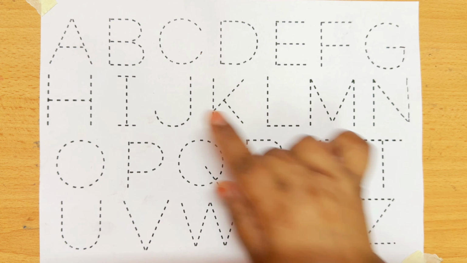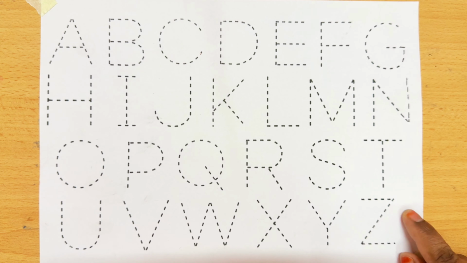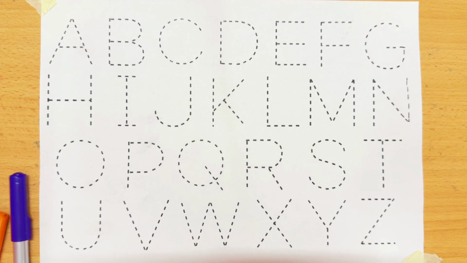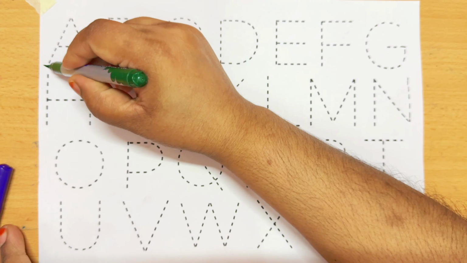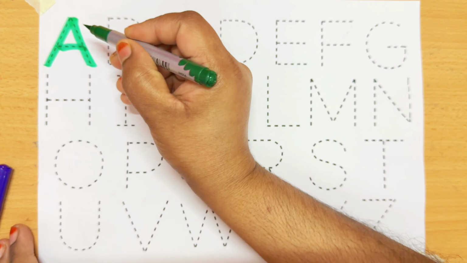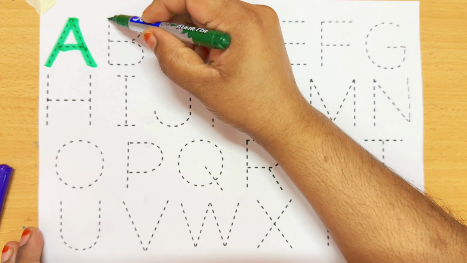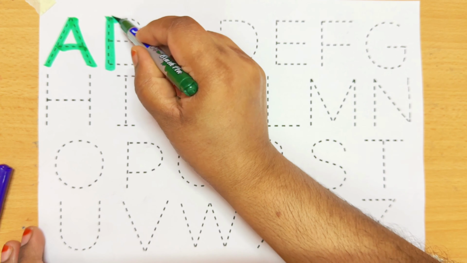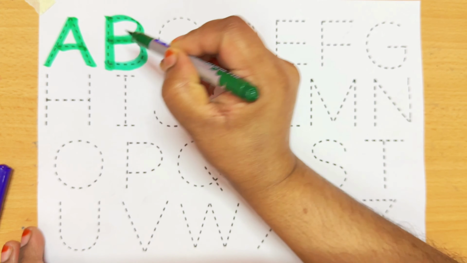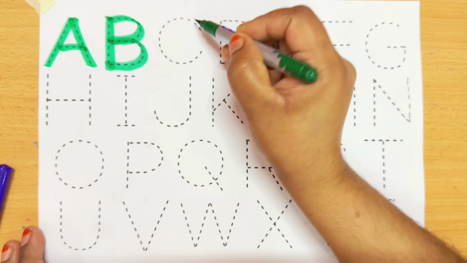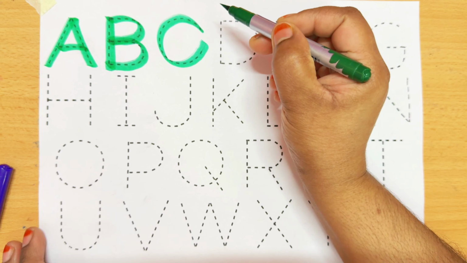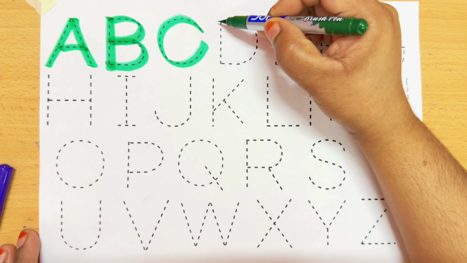Now we are going to learn alphabets. Let's start to learn alphabets. Alphabet. A for article, A for avocado. B for ball, B for bat. C for candy, C for chocolate.